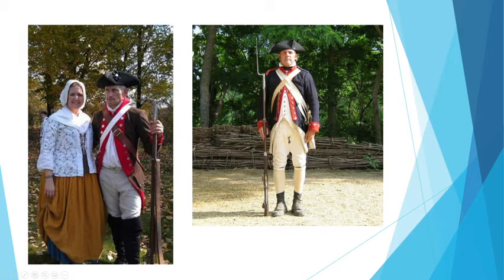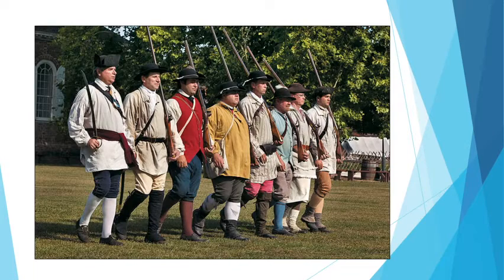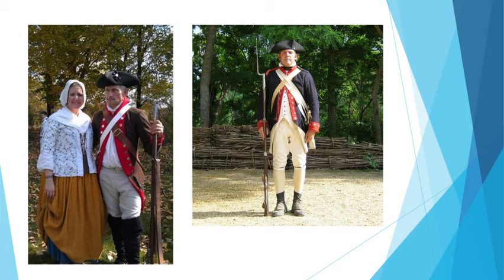British soldiers actually had uniforms. American soldiers, for the most part, did not. American soldiers pretty much just walked off their farm and into the army. They weren't really assigned anything besides maybe their weapons and ammunition, but they weren't given uniforms. The British soldiers, on the other hand, had uniforms.